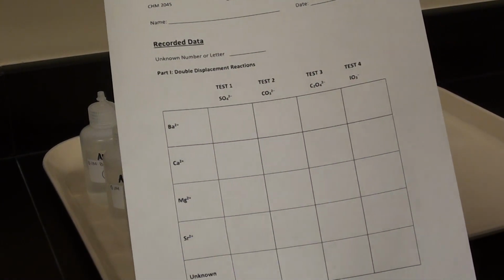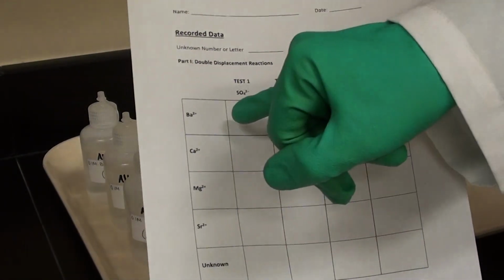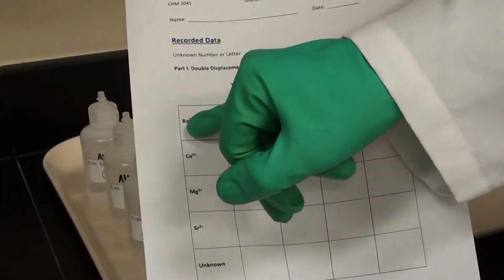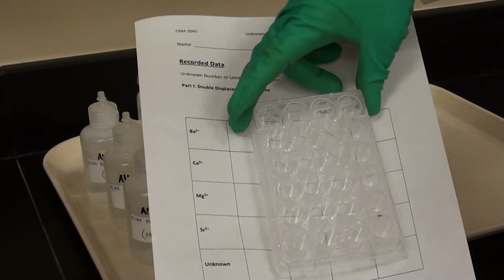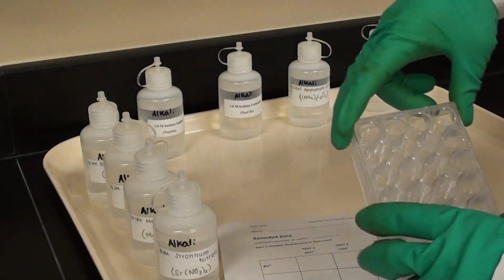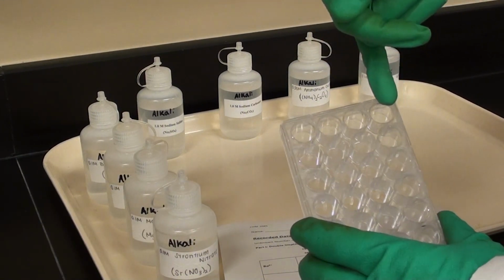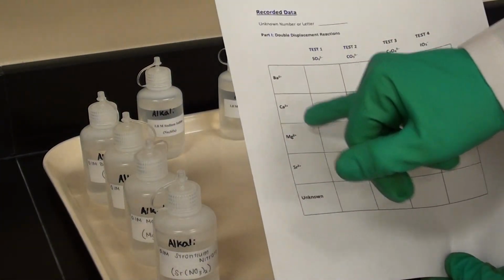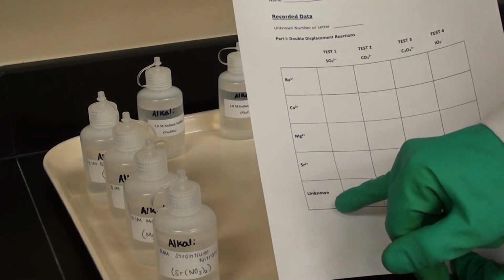The idea here is we're going to add barium ions all across here. So barium, we're going to react that with sulfate, barium with carbonate, barium with oxalate, and barium with iodate. We think of our well plates matching up to this grid. Across the top, it's going to be barium, barium, barium, and barium. And then below, we have calcium, magnesium, strontium, and then your unknown, which will be provided by your instructor.